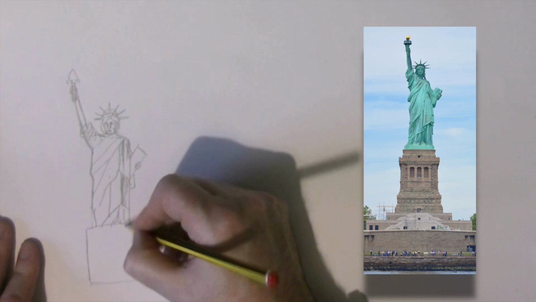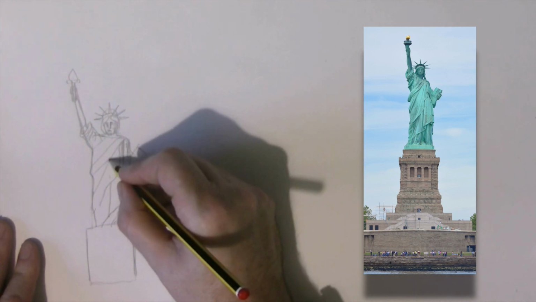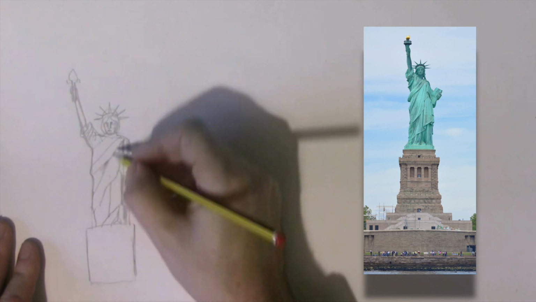So this side of the buildings in this picture has a lot more light to it, so that informs us where the creases are going to have shadows on them.